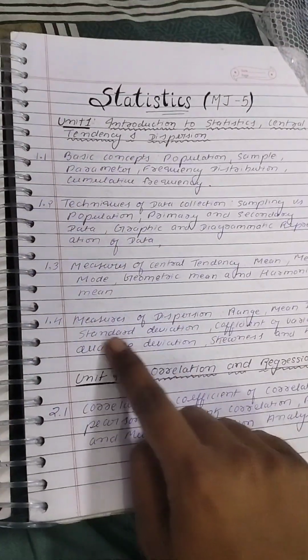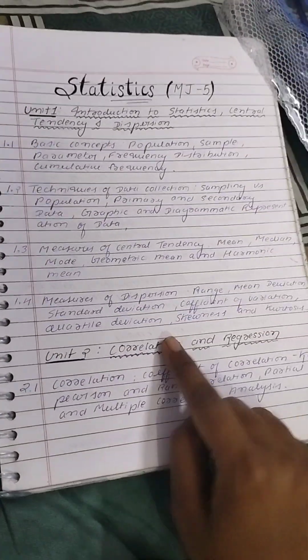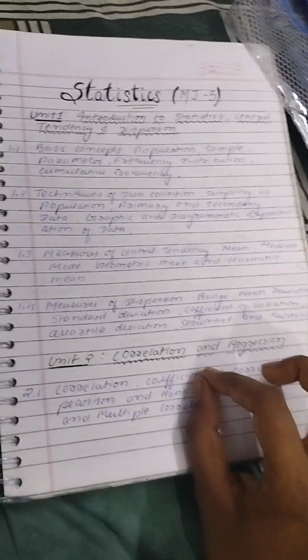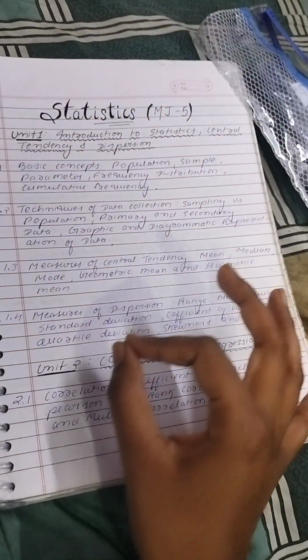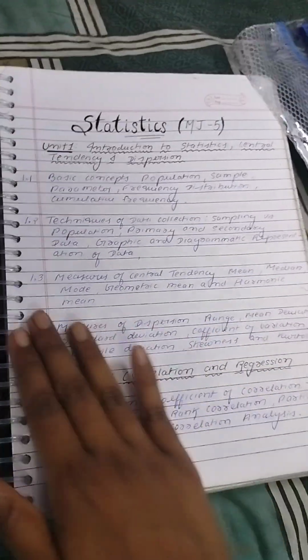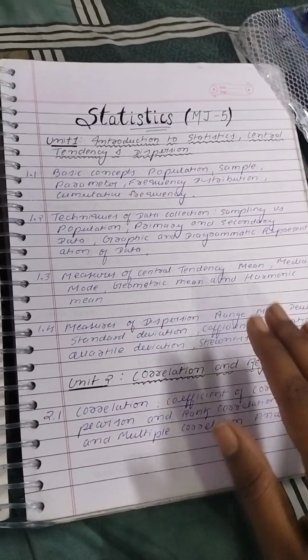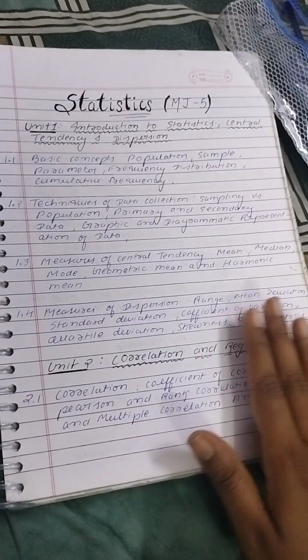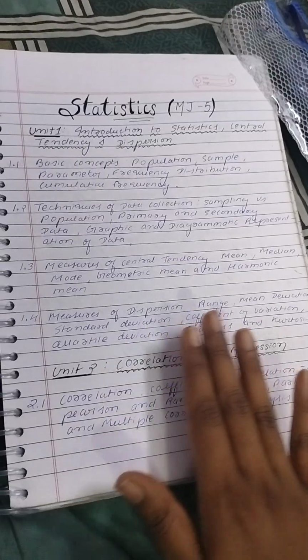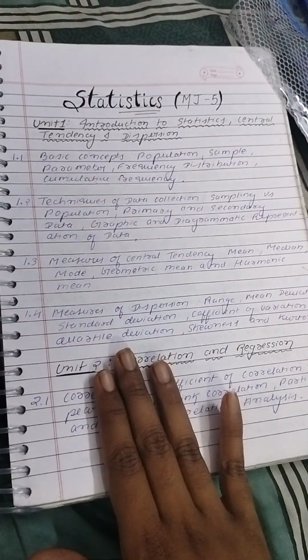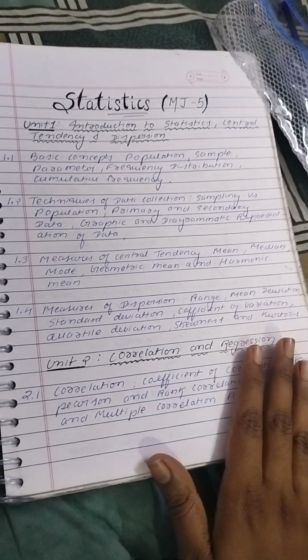You have to understand each and every topic. This is a mathematics based topic and it is very important, so please try to understand these topics very seriously.